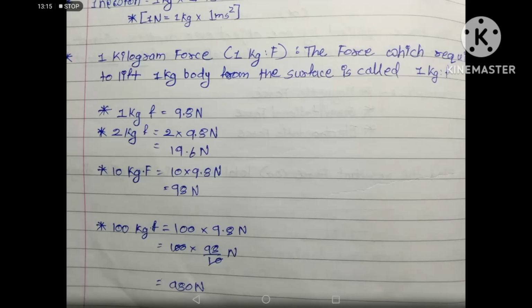Means if you have to lift a 1 kg bucket of powder, you have to apply 1 kg force. It's simple logic: 1 kg force is equal to 9.8 Newton, and if you have to find 2 kg force, just multiply 9.8 Newton by 2. So the answer will be 19.6 Newton.